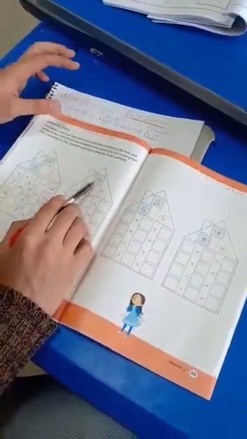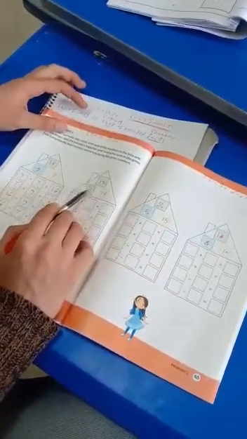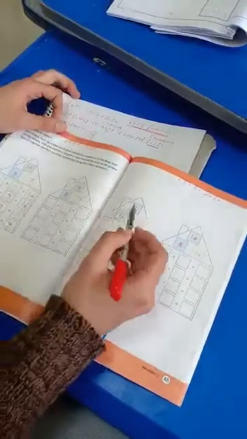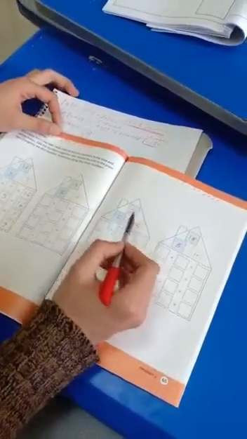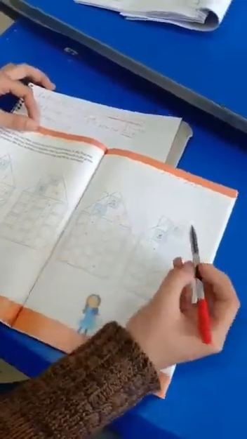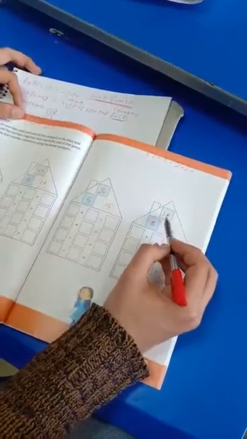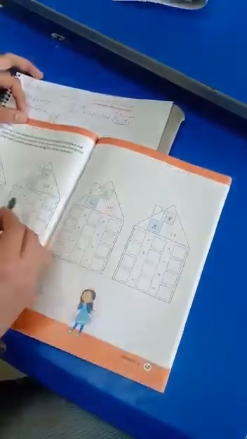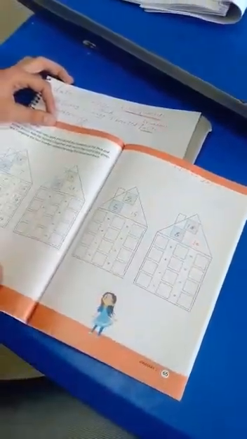But first write the numbers. Write 19 and 5 and 14. And here write 20 and 5 and 15. Here write 18, 8, 10. And do it the same way I did here.